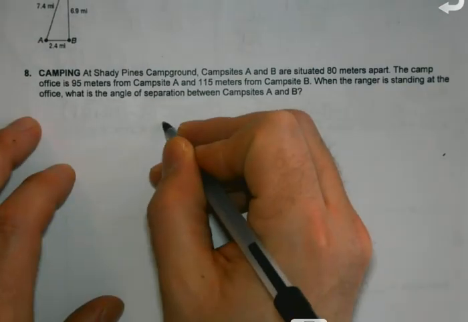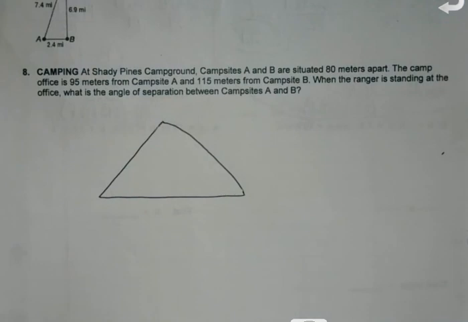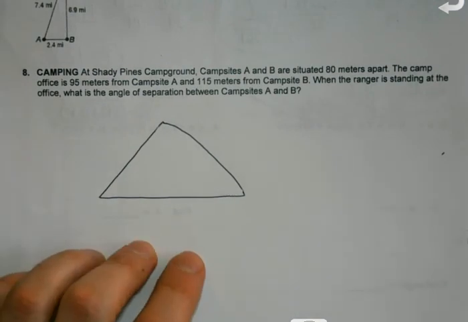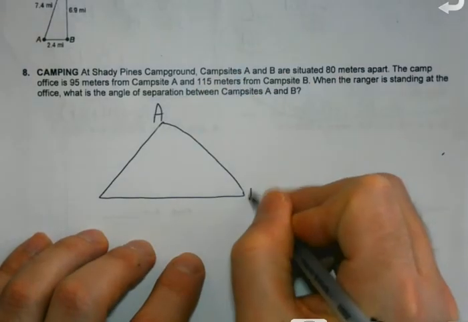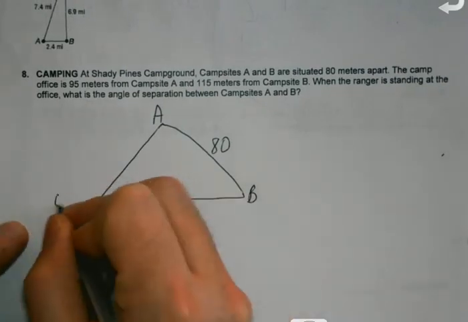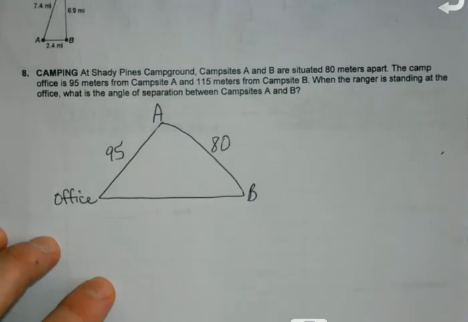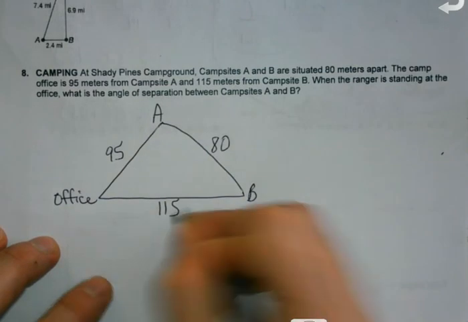Okay, so here's what I would do. You can't just automatically use A, B, and C every single time. Sometimes you have to adjust it depending on what you have. So let's see what we've got. Shady Pines Campground. Campsites A and B are situated 80 meters apart. So I'm going to start drawing this picture as I'm reading the question. The camp office, that's going to be my third. I could call it C for camp, I'll just call it O for office. Is 95 meters from campsite A and 115 from campsite B.